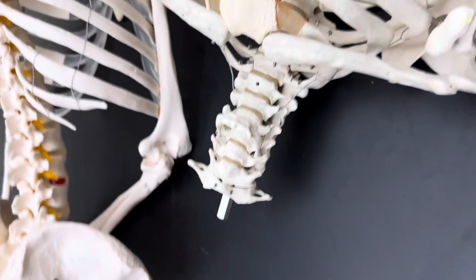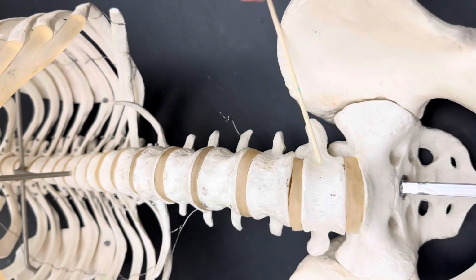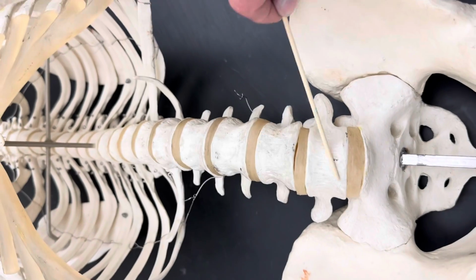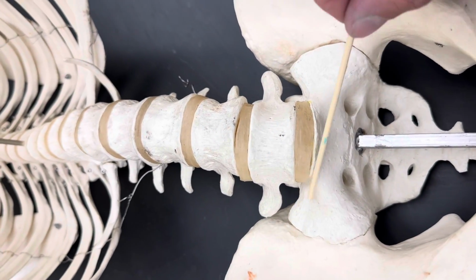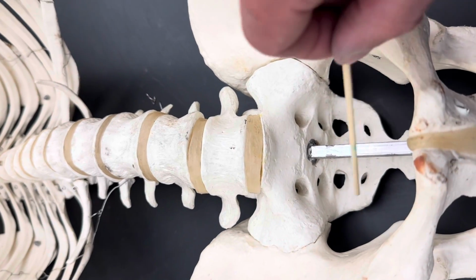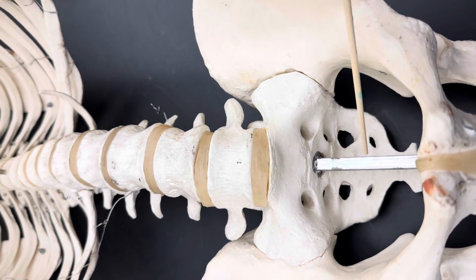Now, we finally move towards the end. We have our 5 lumbar vertebrae. These big vertebrae make up your lower back. And they are going to attach to this big triangular bone right here. That big triangular bone is called the sacrum.